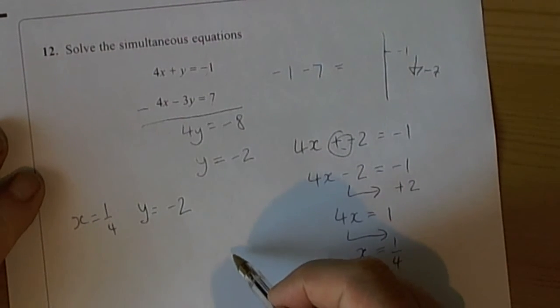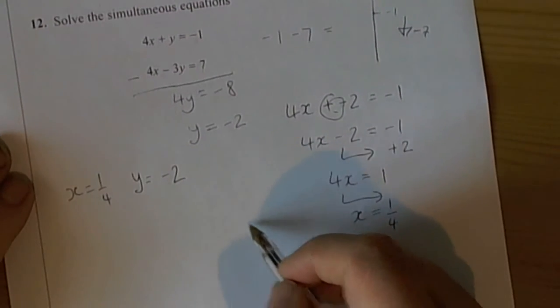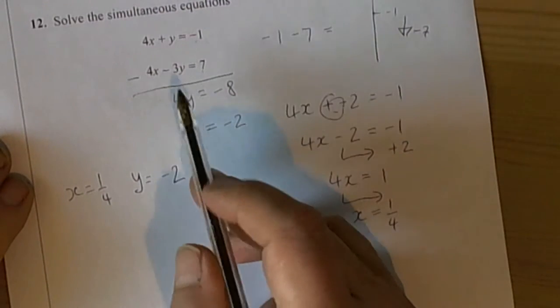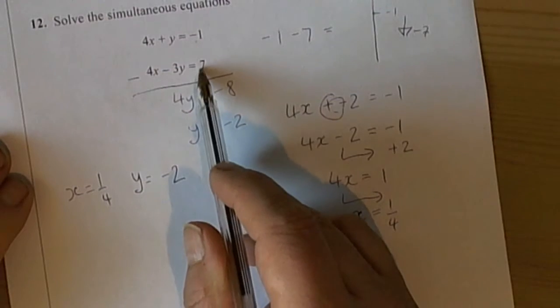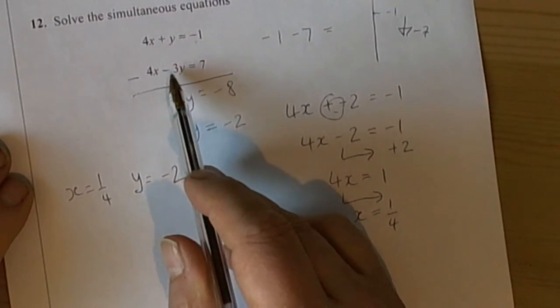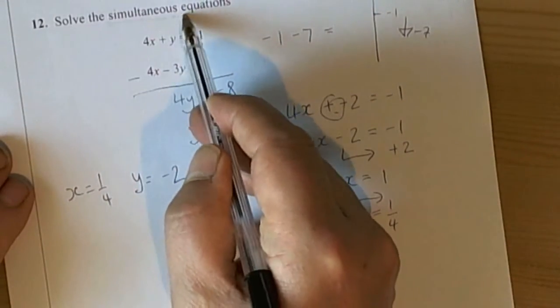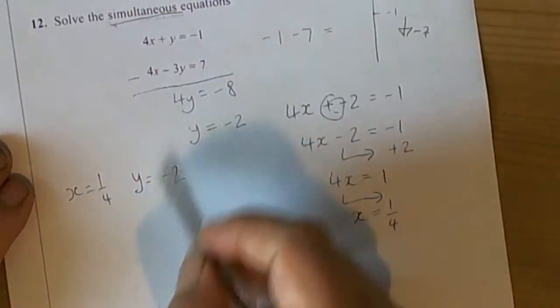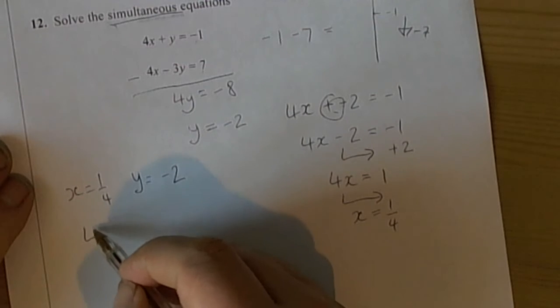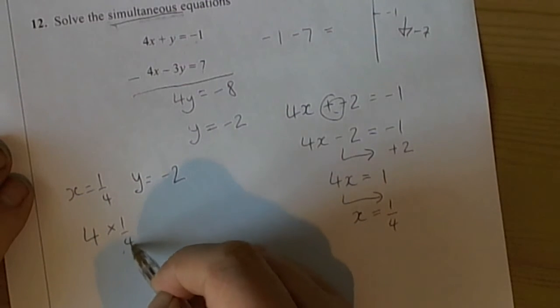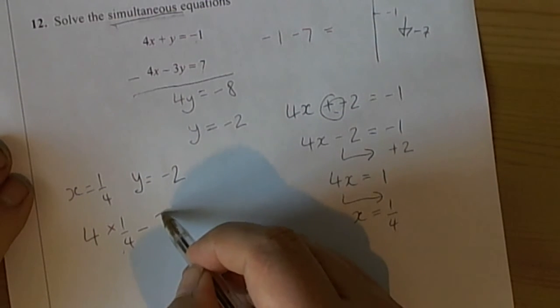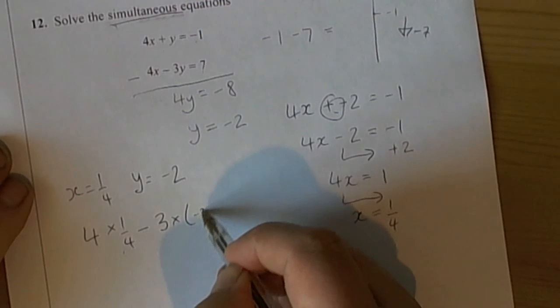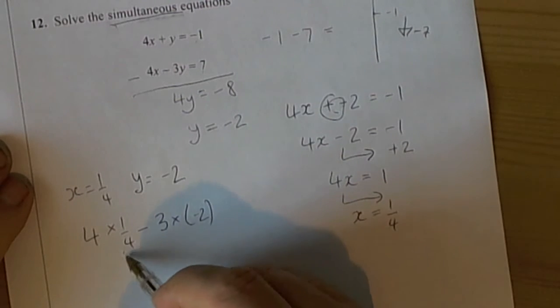Now it's really important at this stage that you actually check that this works in the second equation, the one you didn't use to find the value of x, so that you can find that they do happen simultaneously, which means that the solution should work for both equations. So for the second equation then, we've got 4 times 1/4, take away 3 times the negative 2 value. Well, let's see what happens.